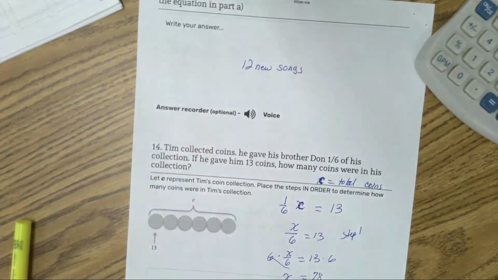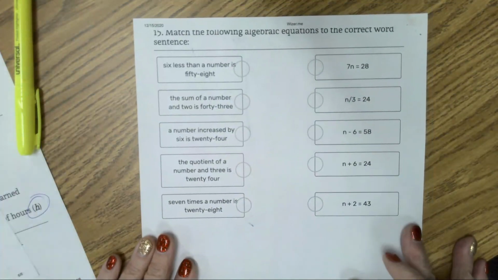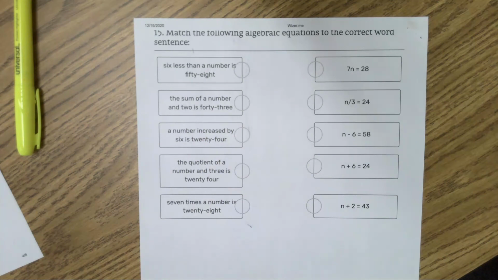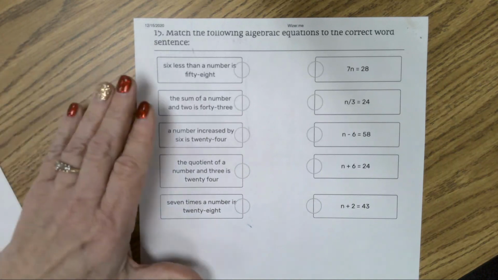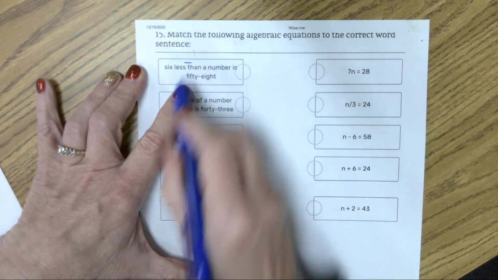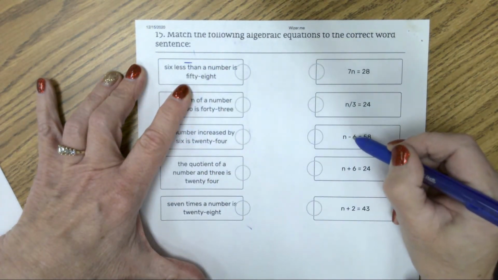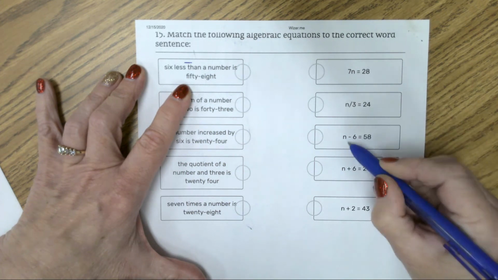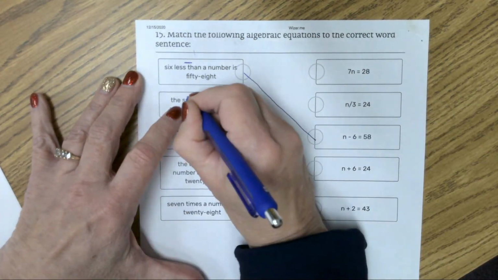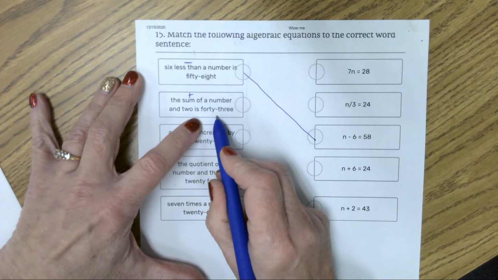And on question number 15, it is a matching problem. And I want you to be very careful when you do these problems. All right? Match the following algebraic equation to the correct word sentence. These are very easy. You just have to be careful and read the numbers carefully. 6 less than a number is 58. Less than means to subtract. Which one of those shows subtraction? Well, it's this one. Do the numbers match up? N minus 6 equals 58? It does.